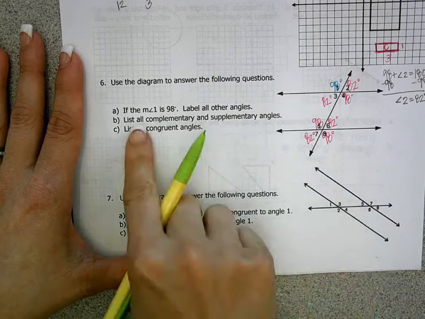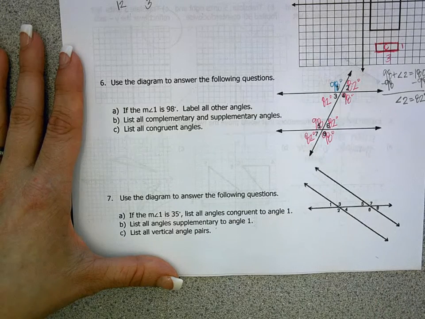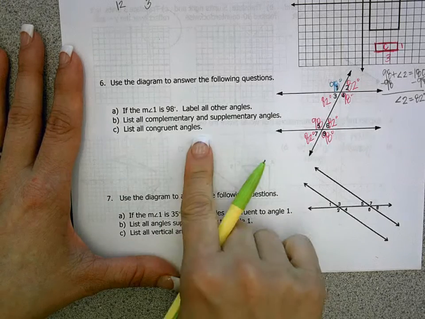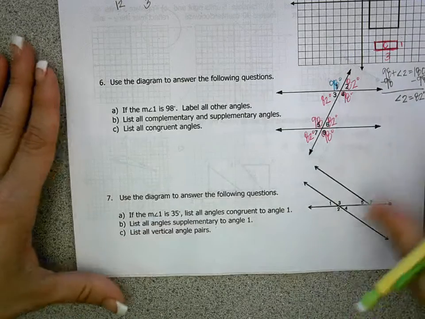Okay, then complementary and supplementary. Complementary means they add together to equal 90. Supplementary means they would add together to equal 180. Congruent means which are all the ones that are equal to each other.